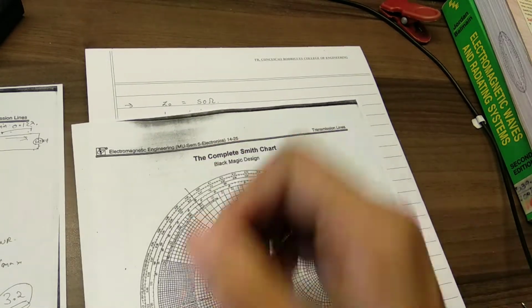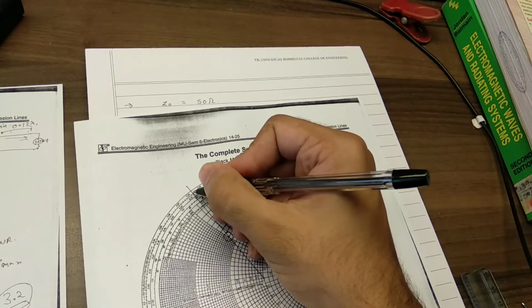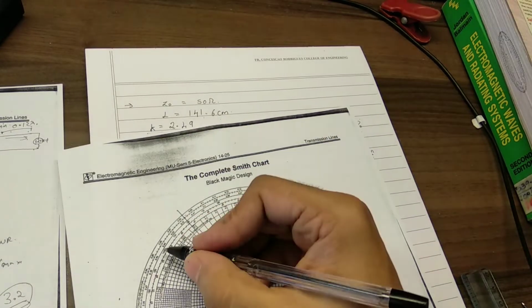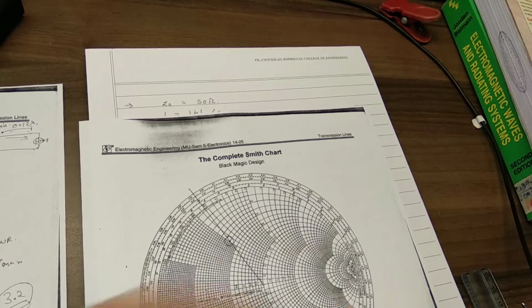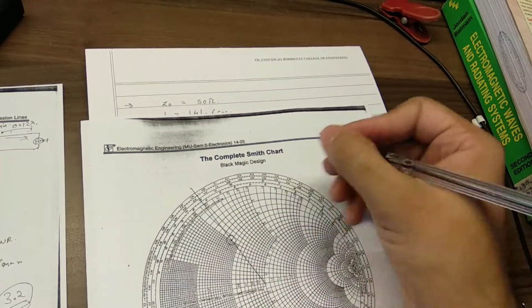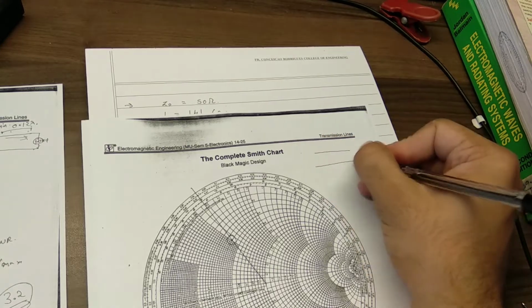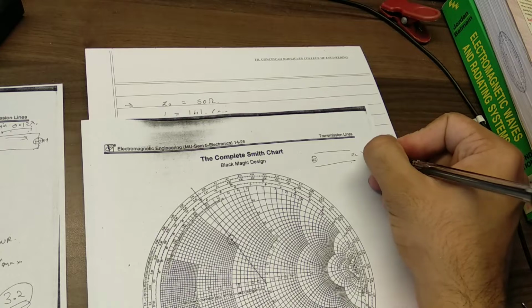At this point we will check at which point this line cuts the wavelengths towards load axis. Why are we interested in towards load? Because we have been given Zi and ZL is not given.